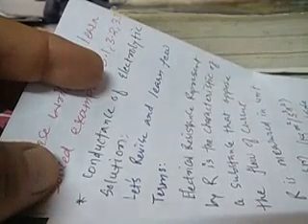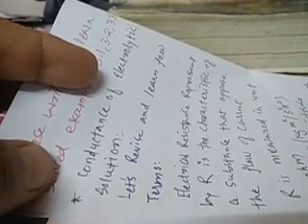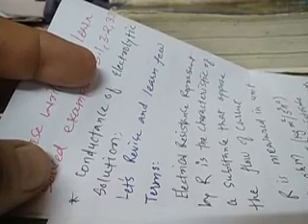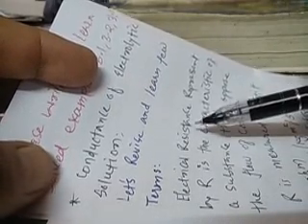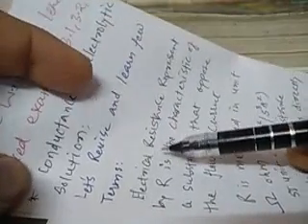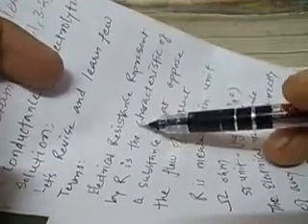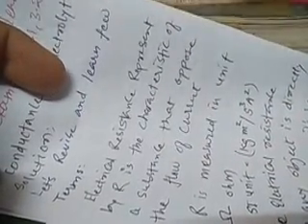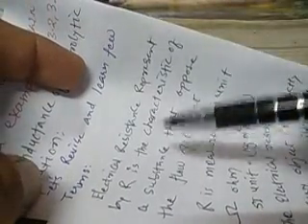For understanding the conductance, we need to revise a few terms and learn a few more terms. First, we need to understand electrical resistance.